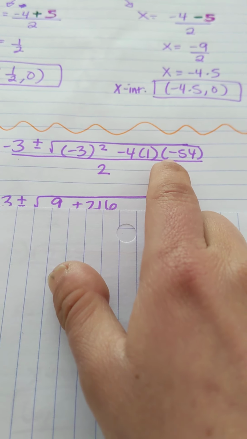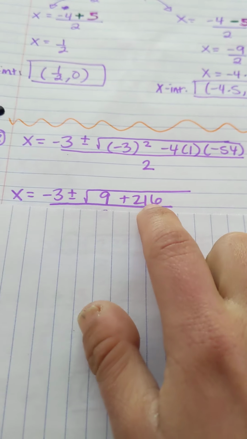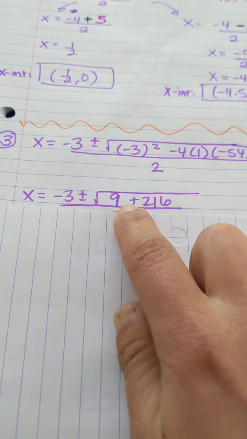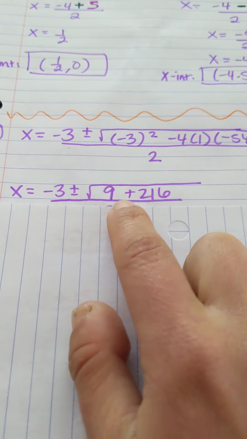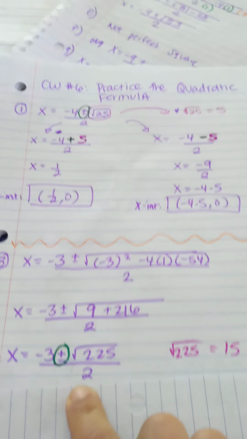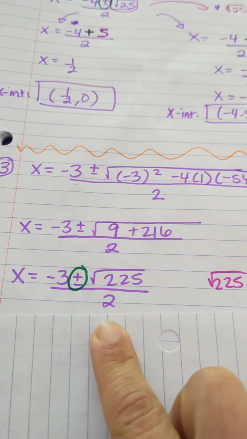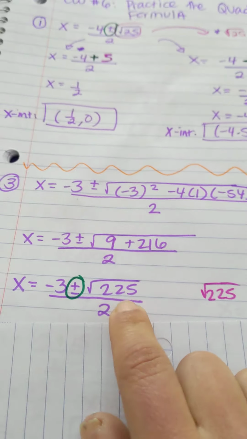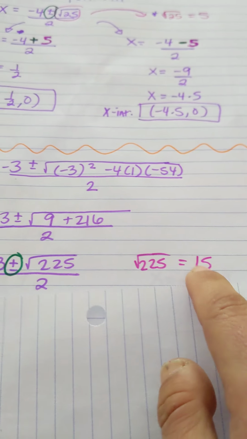Negative times a negative is a positive. Okay? So then now I'm going to simplify what's underneath the square root. 9 plus 216 is 225. And we're left at what we had in question number 1. Okay? Well, the square root of 225 is 15.